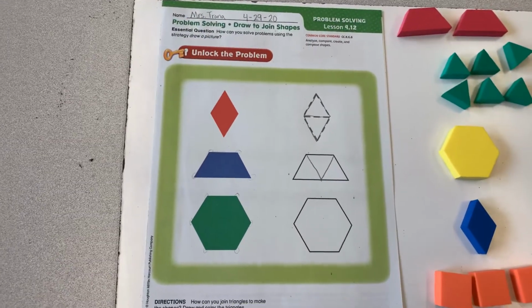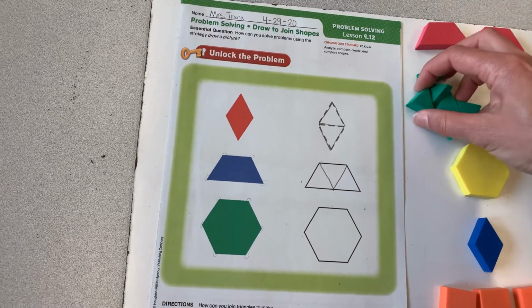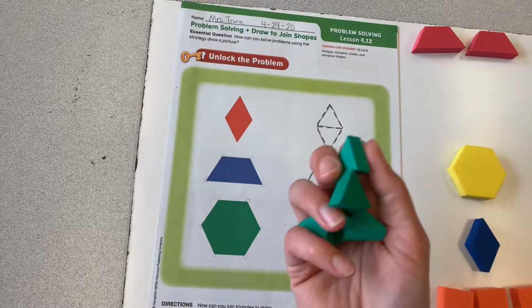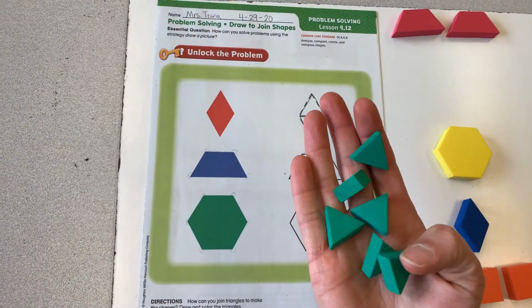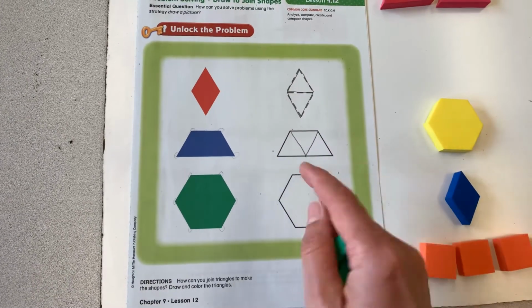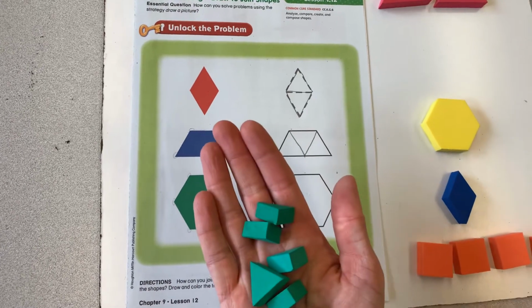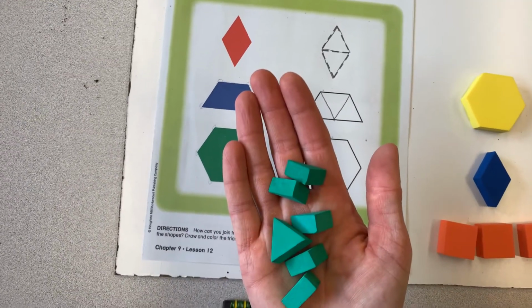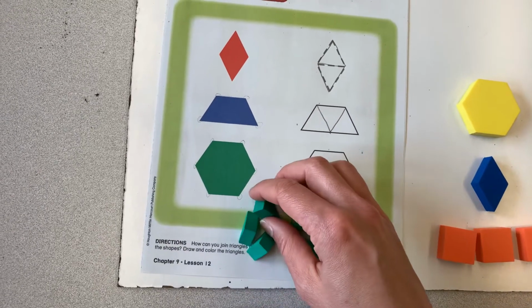Good job, friends. Now I'm going to tell you, you're going to need all 6 green triangles for this one. All 6 green triangles, okay? How would you put these 6 green triangles? Let's maybe put them on here. How would you put them on to make a hexagon? Let's try it.